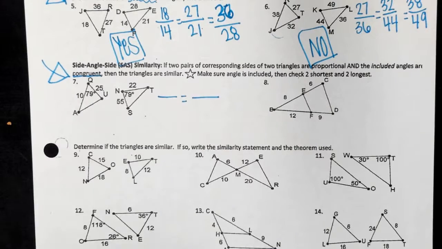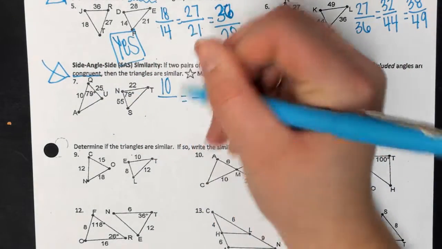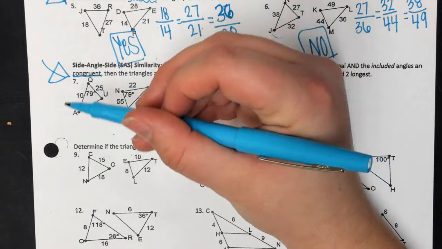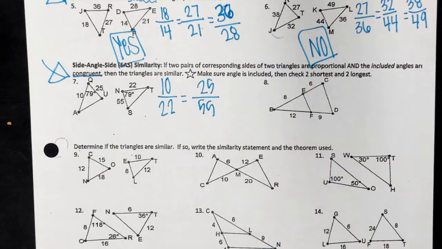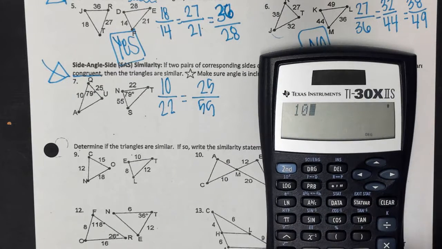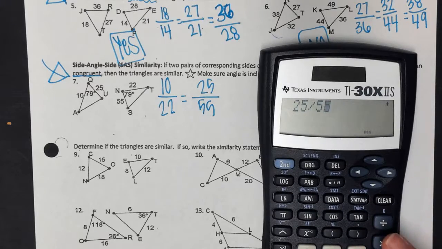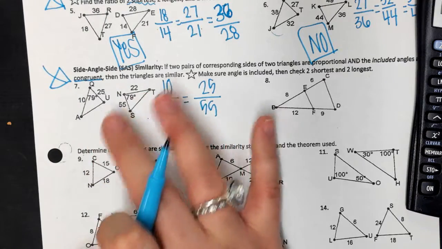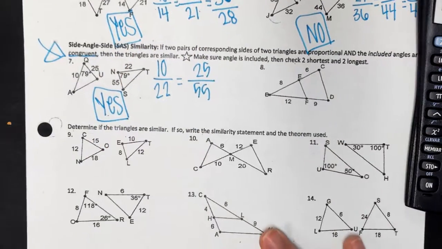Now we need to set up a proportion to look at our sides. But we can't just guess which one goes first. Take the two smallest and the two largest. So the smallest over here is 10, so it goes over 22. Okay. Next I have left is 25, and it goes over 55. That's 0.4545. Same thing. So since the angles are the same and the two sides are proportional, yes, it is similar by side, angle, side.